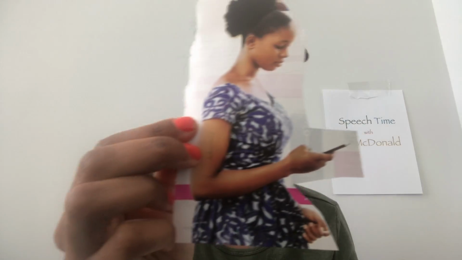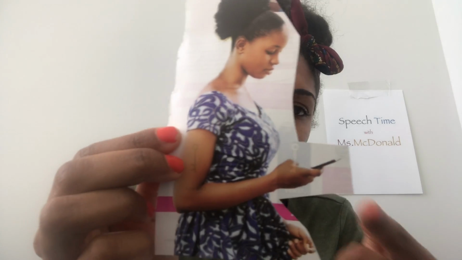The first picture is of this nice lady. What's she doing? We do it all the time when we're on our phones. What do you call this? It's a verb. She is texting. She is texting on her phone. Texting is a verb. That is something that you do.